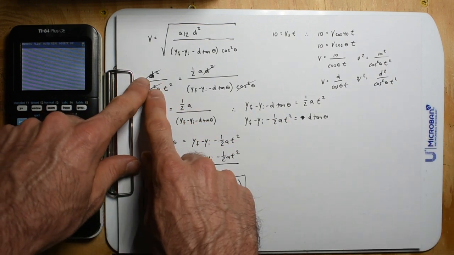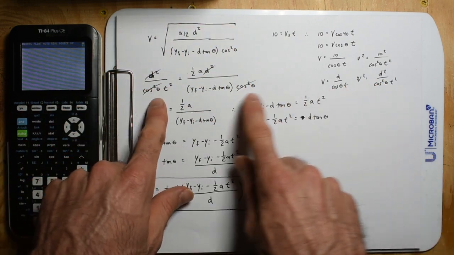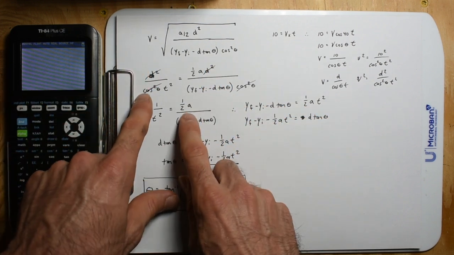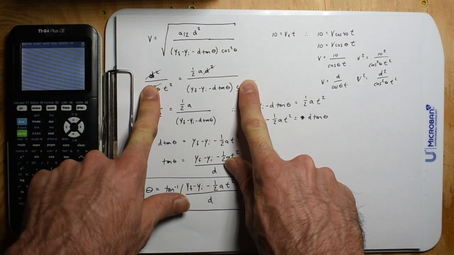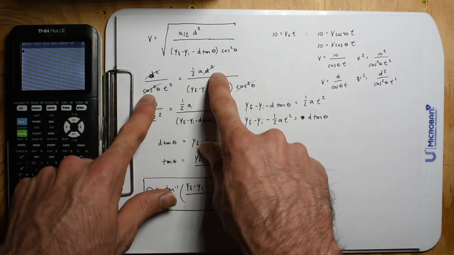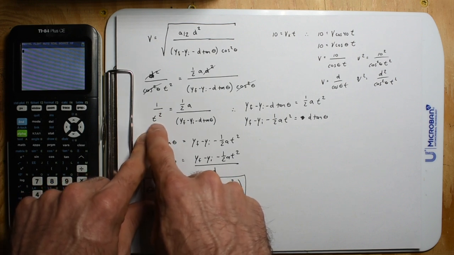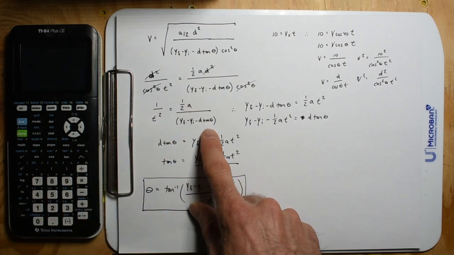And when we throw it on this side, the square root goes to the square, and we already squared it. Cool. We have a d squared and a d squared. Those cancel. We have a cosine squared theta and a cosine squared theta. Those cancel. So now we're just on a roll. We have 1 divided by t squared. So I'm going to bring the t squared. Well, no, I guess I just go 1 divided by t squared. We have that area divided by 2, and then we have this.